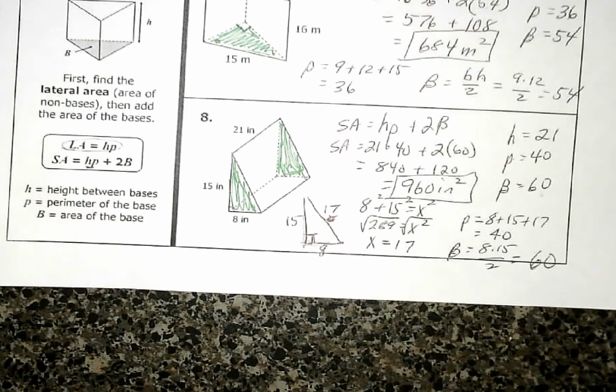Okay, if any part of that you don't understand, you've got to come and ask, so we can get that all cleared up before you start your practice.